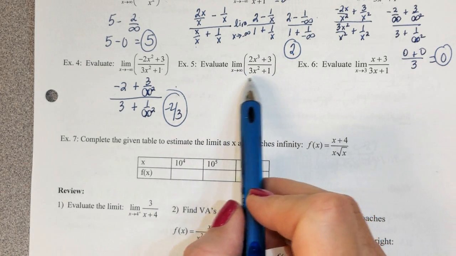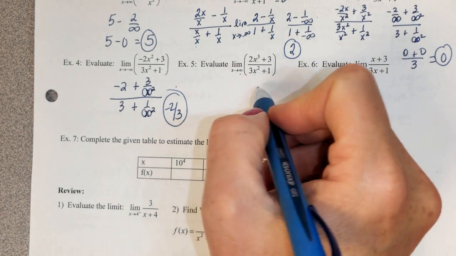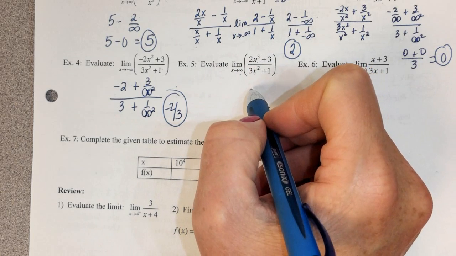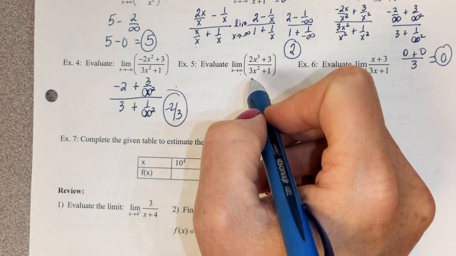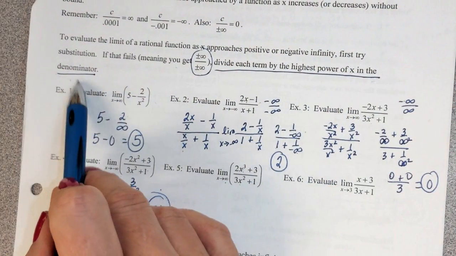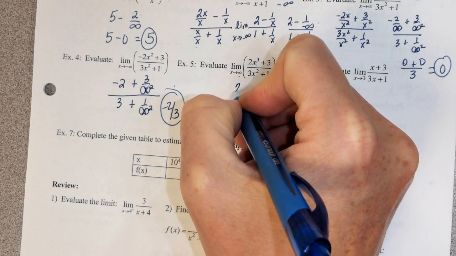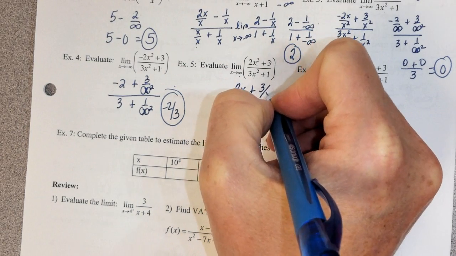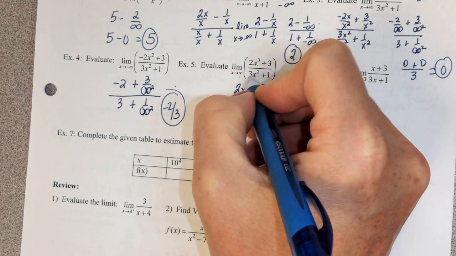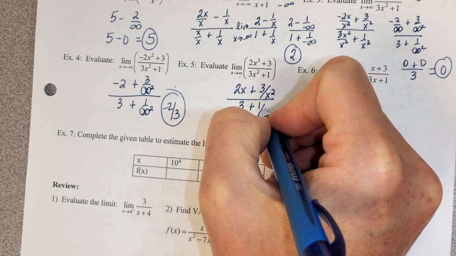Okay, try this one. Always have to plug in infinity first. It's going to be infinity over infinity. So what am I going to divide by? X to the third or x to the second? X to the second. It's the highest power of x in the denominator. So I have to divide this term by x to the second. Well, that's going to still give me 2x. Divide that by x to the second. Dividing this by x to the second is 3. Dividing that by x to the second.